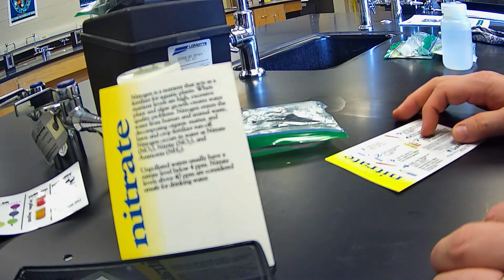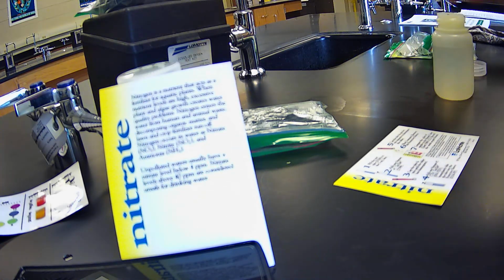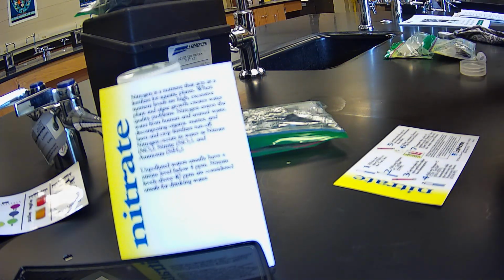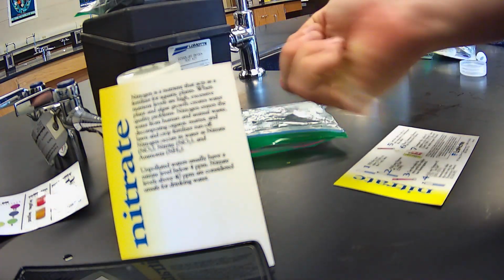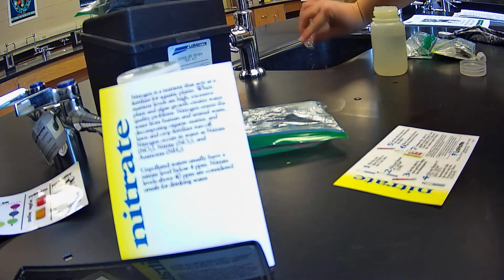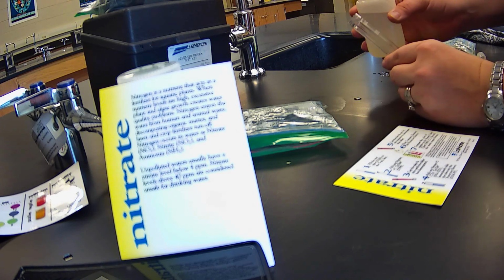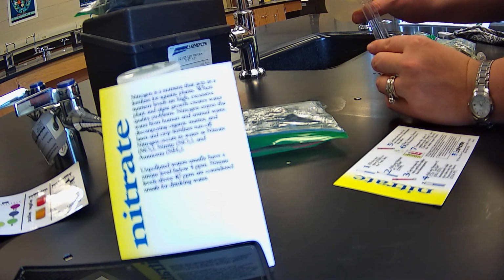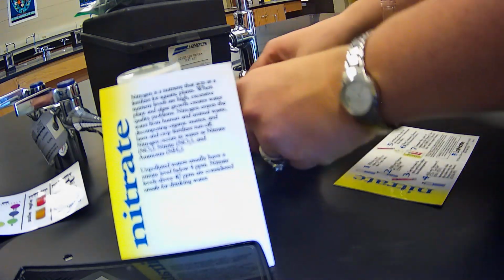Okay, so it says that I need to fill the test tube to 5. It's always a good rule of thumb to fill it up with your sample and shake it. You should do that 3 times. I've already done that once, so that would have been my third, to make sure that you have a pure sample. I'm going to fill it to the 5 line. So here we are at 5. Okay, and now I'm going to put in nitrate 1.